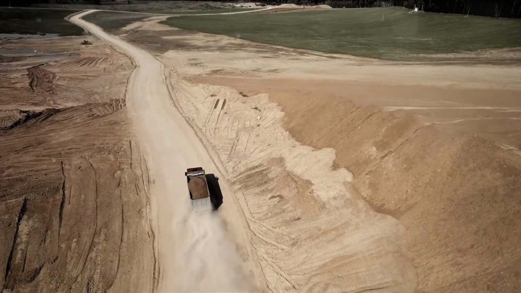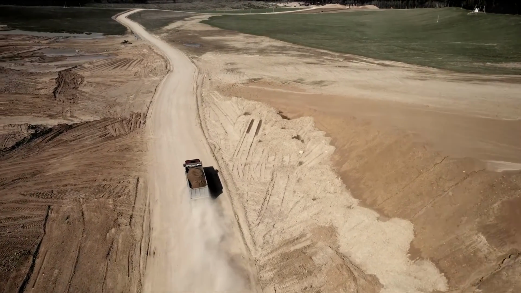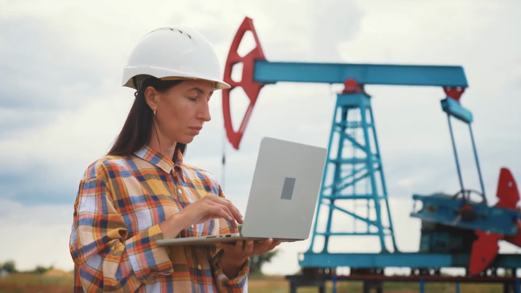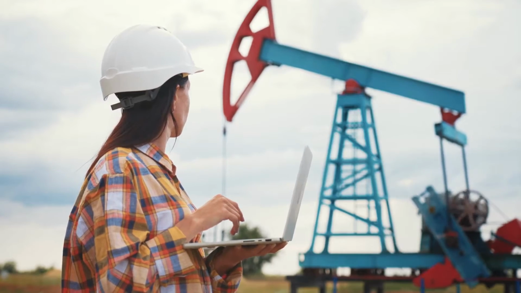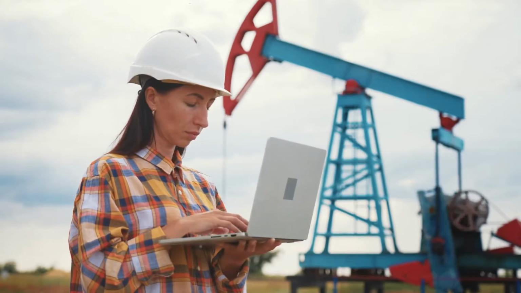Erosion modeling is another critical application of DPM. In industries like oil and gas, understanding how particles impact and wear down equipment can lead to better materials choice and design improvements. The setup involves defining the material properties of both the fluid and the particles.